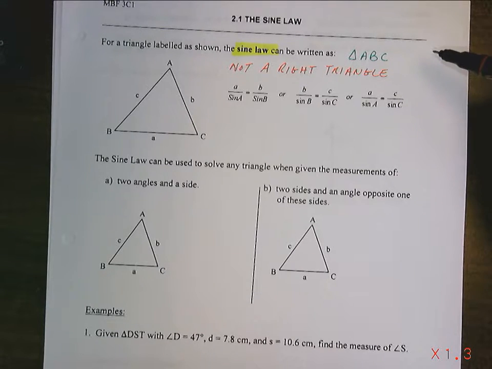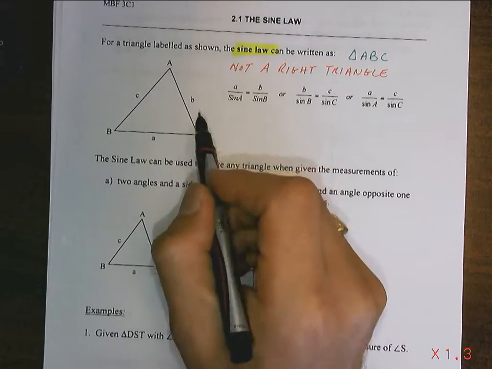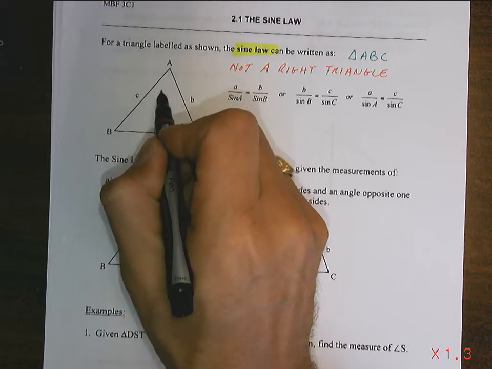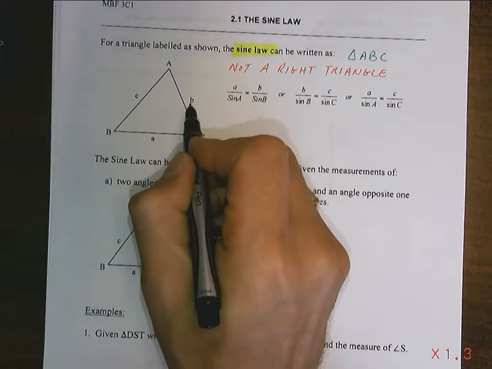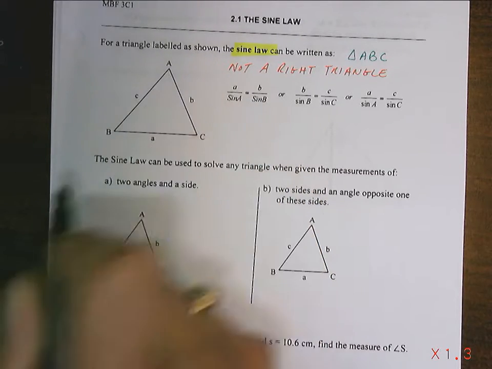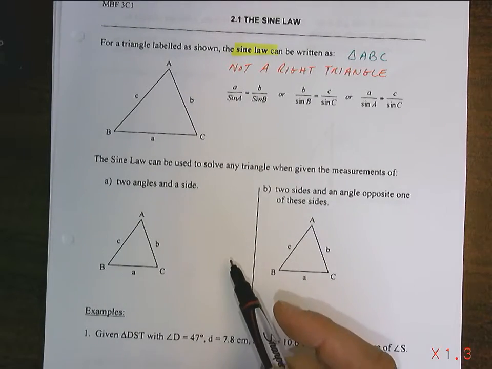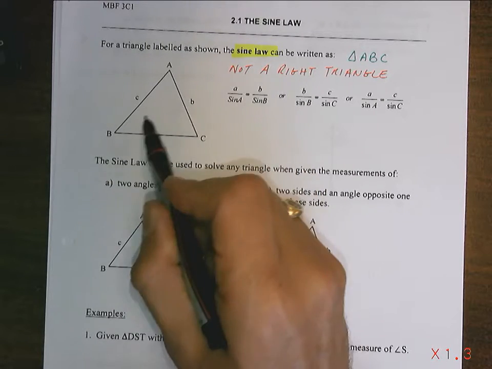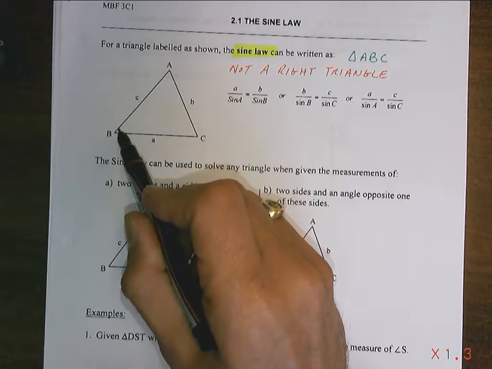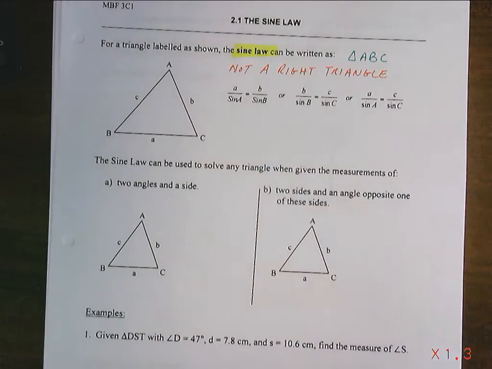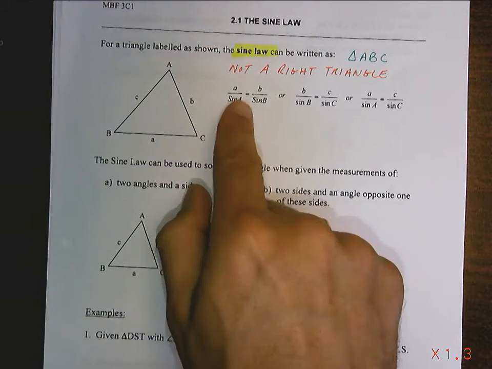Those won't work here. Okay, so now the actual setup, now we've got three of them here, and what it says is that the side a over the sine of the angle opposite it is equal to the side b over the sine of the angle opposite that. Now that ratio holds for all of the sides and all of the angles. So here you can see that side b divided by sine, the angle opposite that side, is equal to side c divided by sine, the angle opposite that. Now we don't have to start with the sides. This is to find a side.